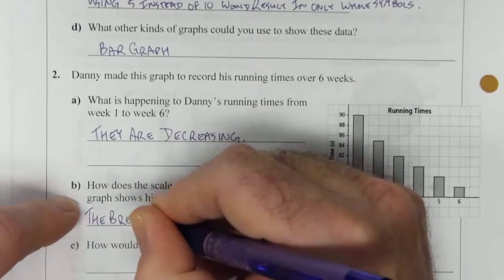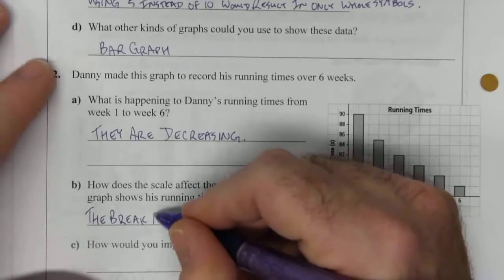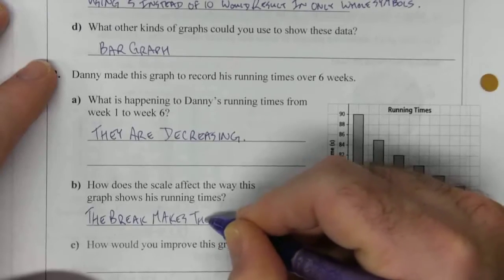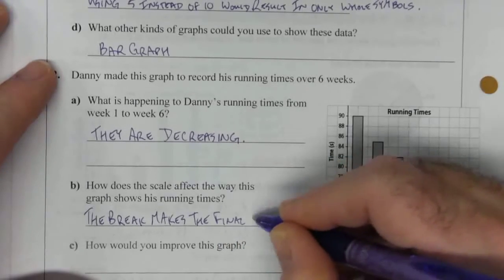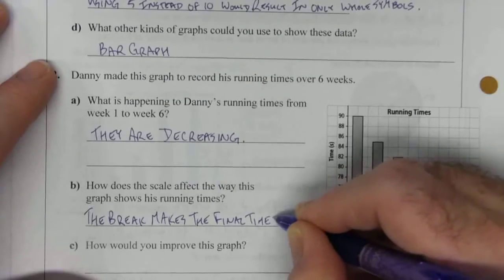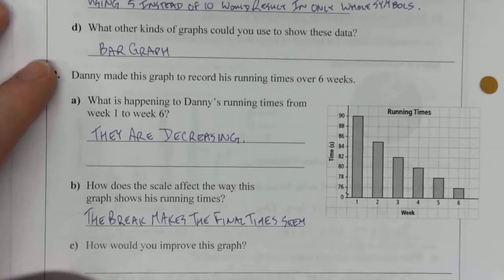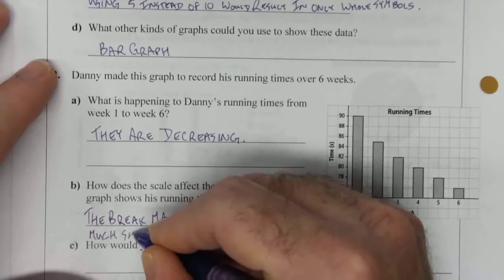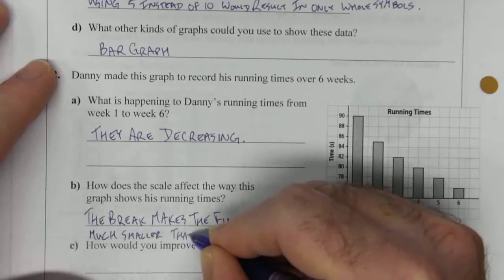The break makes the final times seem much smaller than they really are.